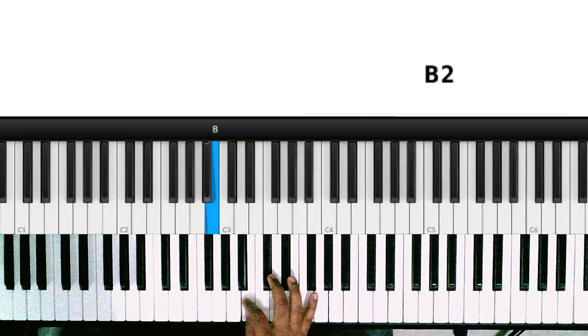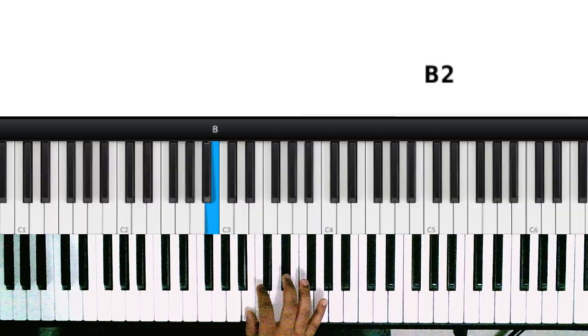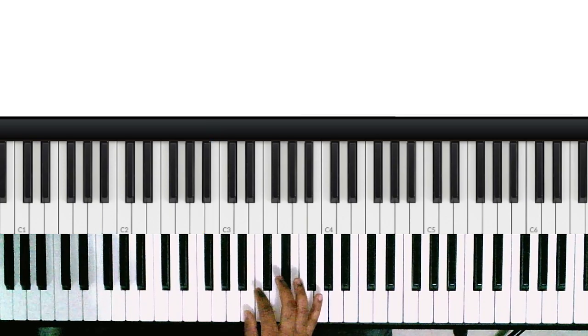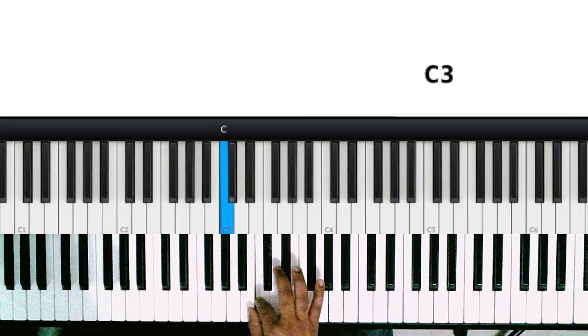This is our 3. Then 3 to 4, what do we have? We have a semitone. Remember I said we have two semitones: 3 and 4, then 7 and 8 or 7 and 1. So the rest are tones. Our B is number 3, then B to C, which is a semitone. This is our 4.